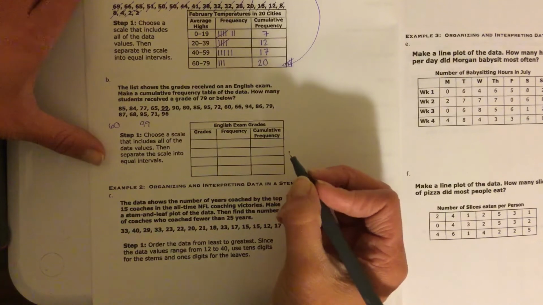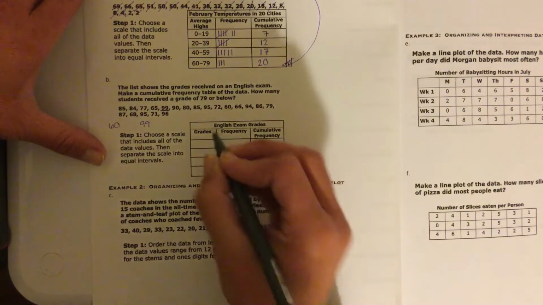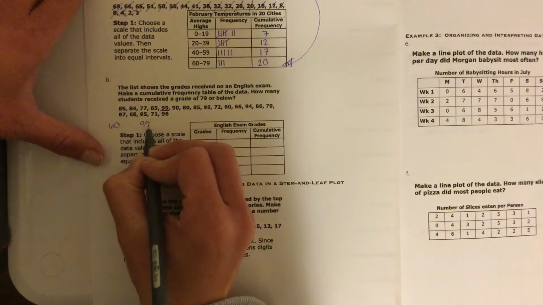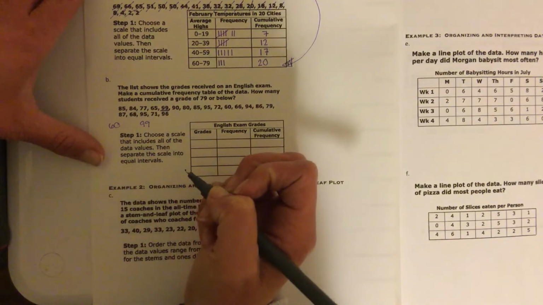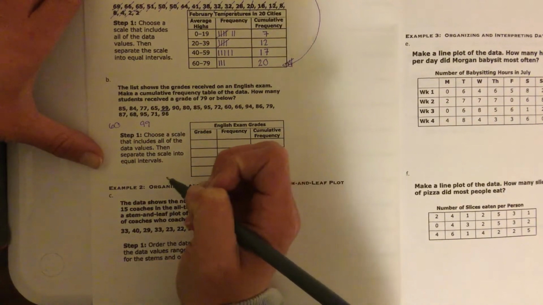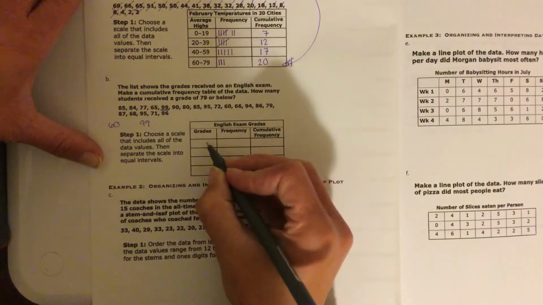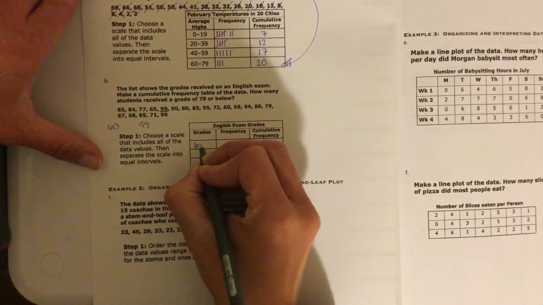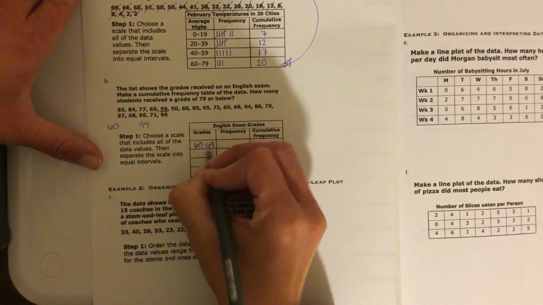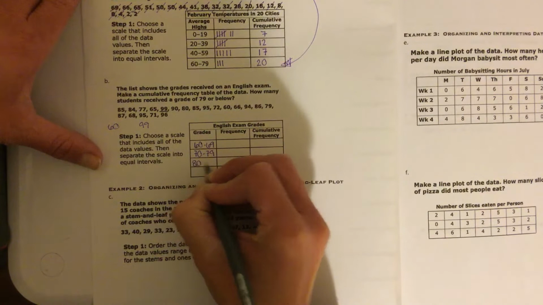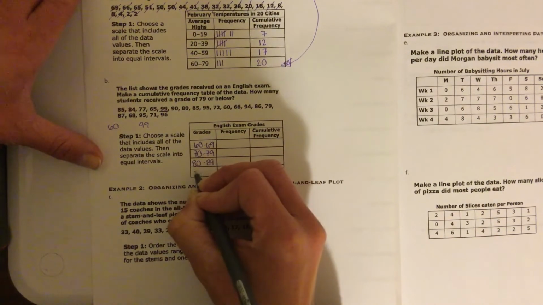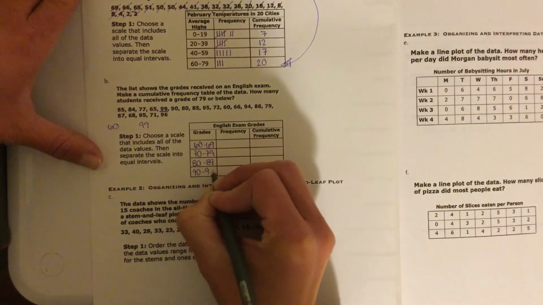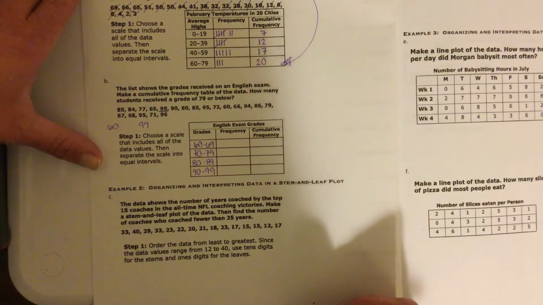So maybe we would want to start at 60. If you went to 100, there is technically 40 in between there, right? So we could do 4 categories of 10. I could go 60 to 69, 70 to 79, 80 to 89, and 90 to 99, and that would get all of our numbers.